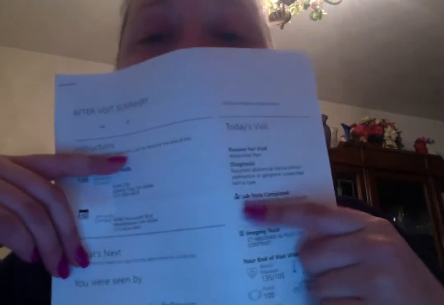And it just gives a summary of what has happened, your set of vitals. Sorry, I know it's probably mirrored. But then who you should follow up with, other important information. If your medication had changed, it would be here.